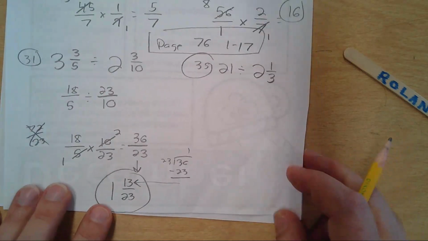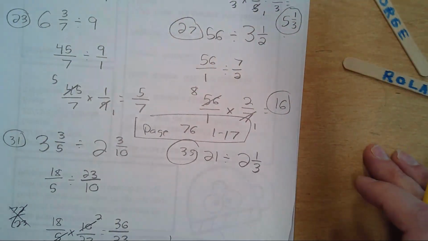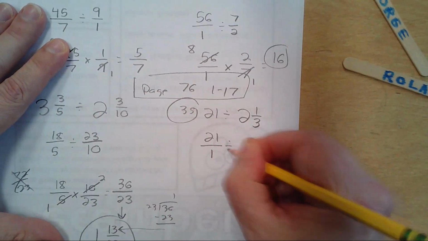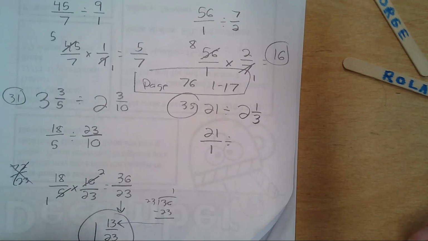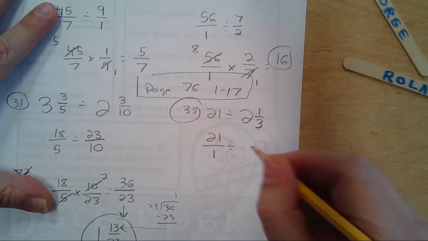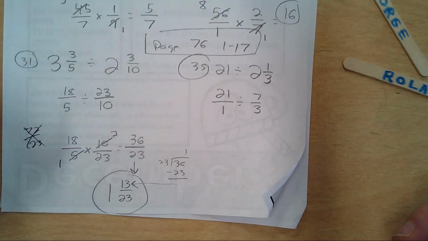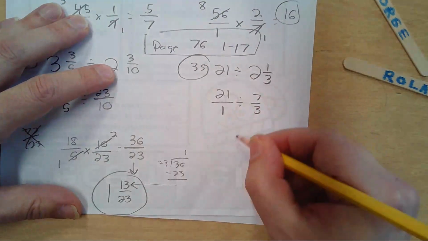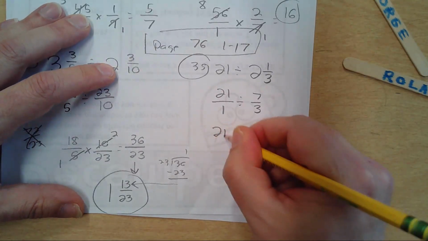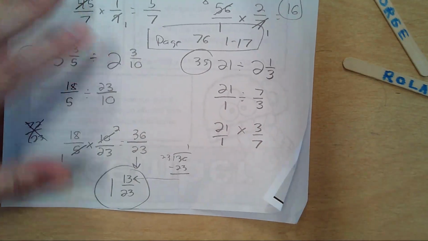But yeah, okay, all right, Roland, the floor is yours. I've cleaned the hands out for us here, so 21 turns into 21 over 1. 2 and 1/3 turns into 7 over 3. Yes, sir. There's my division problem. Flip it. 21 over 1 times 3 over 7. He did it.